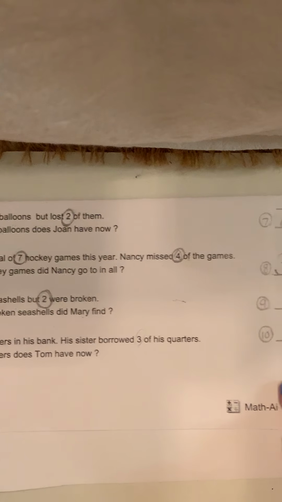I have one more problem. Tom had 6 quarters in his bank. His sister borrowed 3 of his quarters. How many quarters does Tom have now? I'm going to read it one more time. Tom had 6 quarters in his bank. His sister borrowed 3 of his quarters. How many quarters does Tom have now?